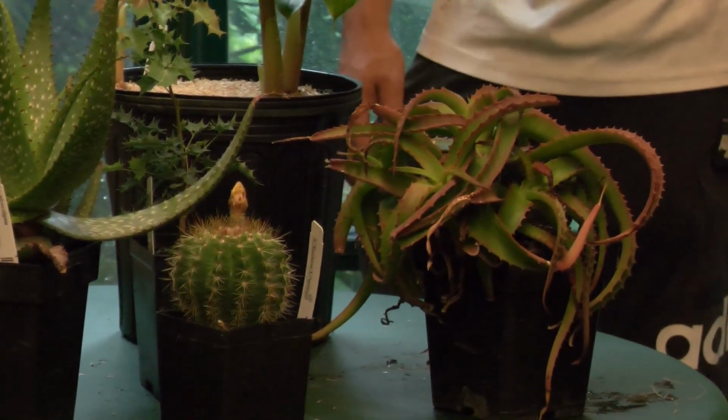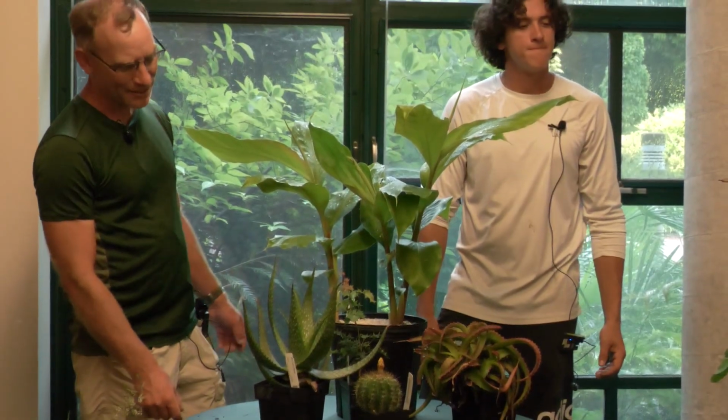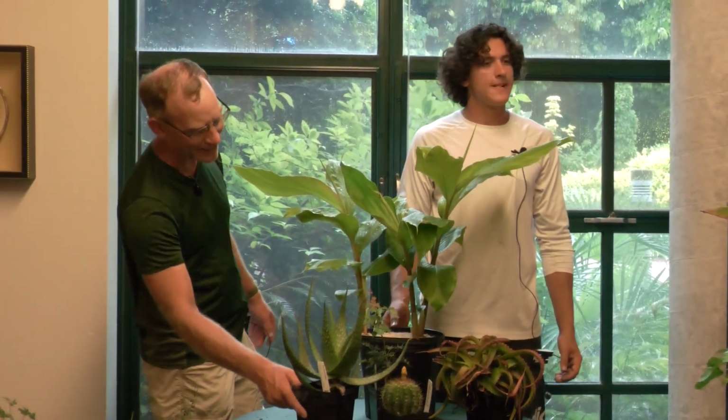I've killed a lot of aloes over the years. Yeah. Even in permatil? Yeah. Okay. We do have a few in the garden that survive, but I don't think either of these would make it. We can try killing them.